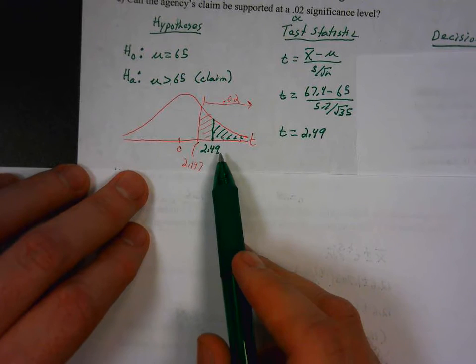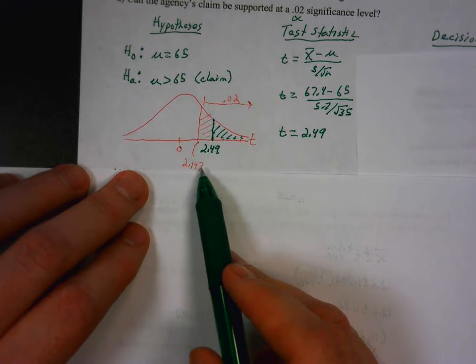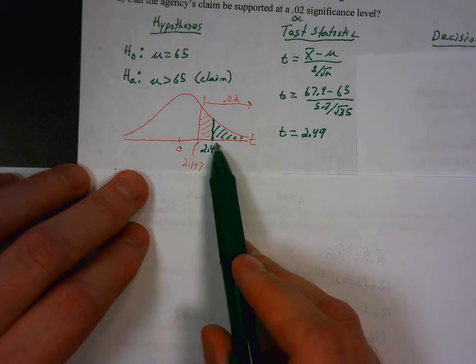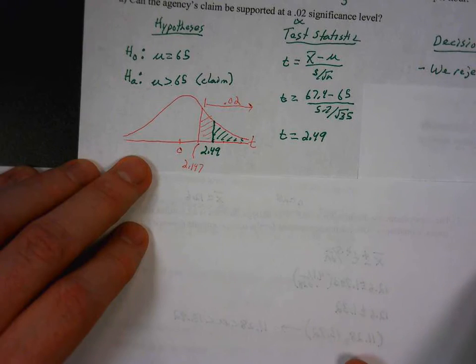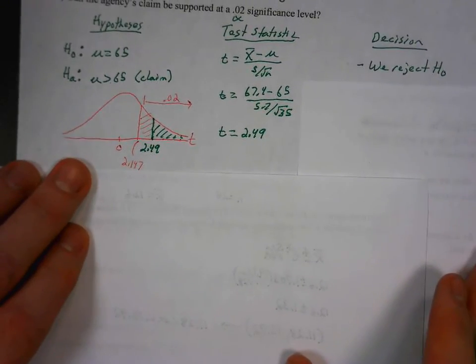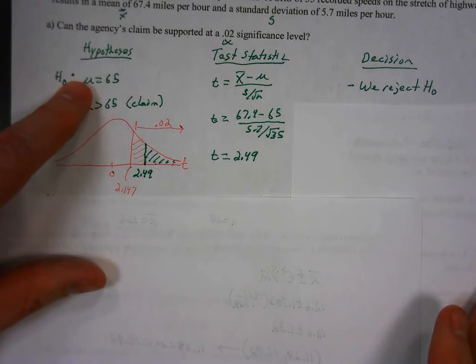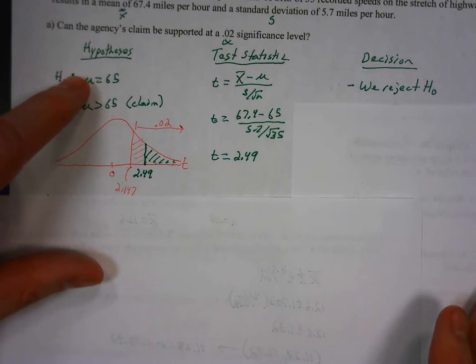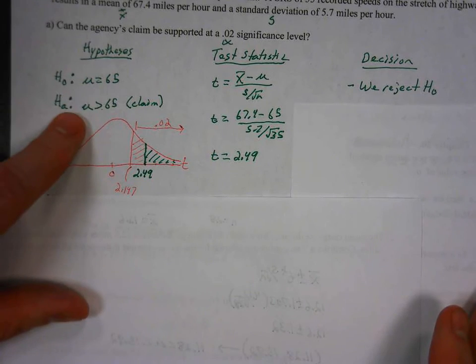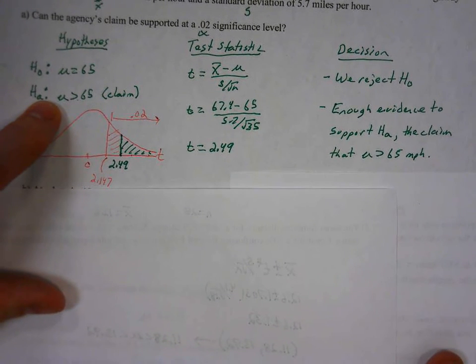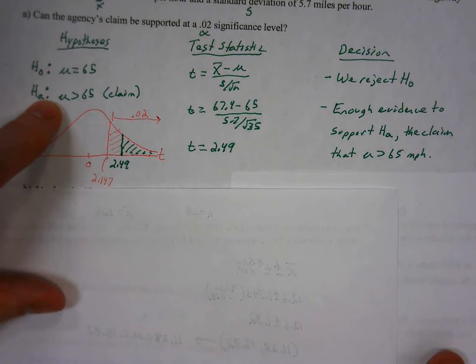Okay, so when you compare the 2.49 to 2.147, that 2.49 is farther to the right. So our decision about H0 will be to reject H0. Well, that's what that tells us about our claim now. We reject H0, so we're saying that mu equals 65 was a bad assumption, or faulty assumption. So it does look like mu is greater than 65, there is enough evidence to support that. Okay, so there's enough evidence to support the claim that mu is greater than 65.